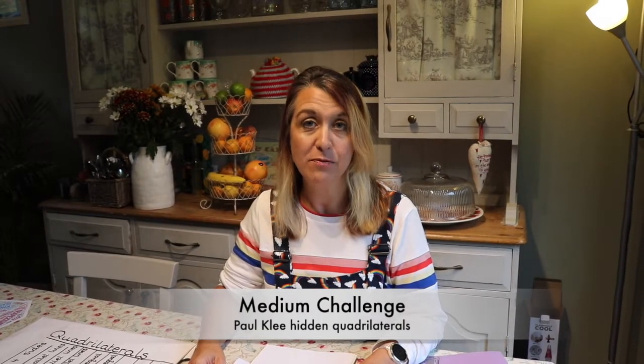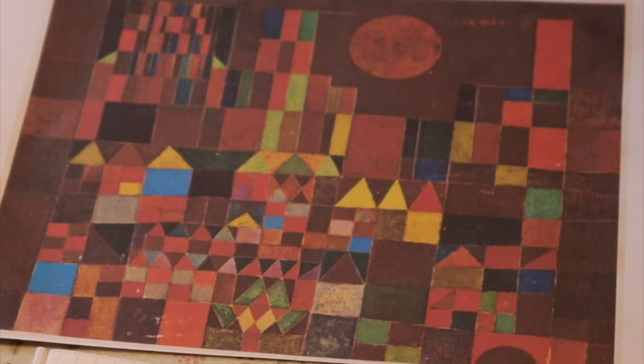So for our medium challenge, we're taking our inspiration from another fabulous artist today as we look at the work of Paul Klee, and we're looking at his painting today, The Castle and the Sun. And you can see from this wonderful painting it's full of shape, particularly rectangles, squares, triangles, semicircles, even the circular sun. But today we're going to take it one step further because we're going to use it to hide our quadrilaterals. So let's remind ourselves what the features of our 6 main quadrilaterals are, and then we're going to hide them in a castle and a sun.